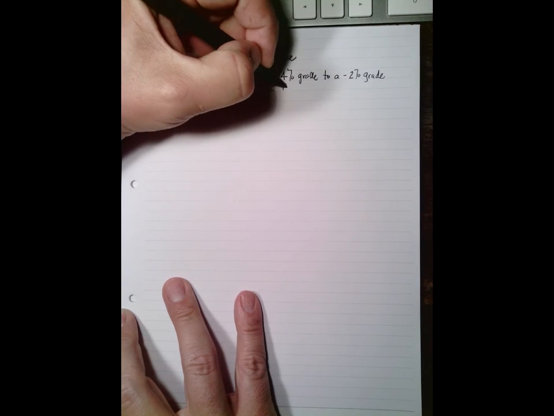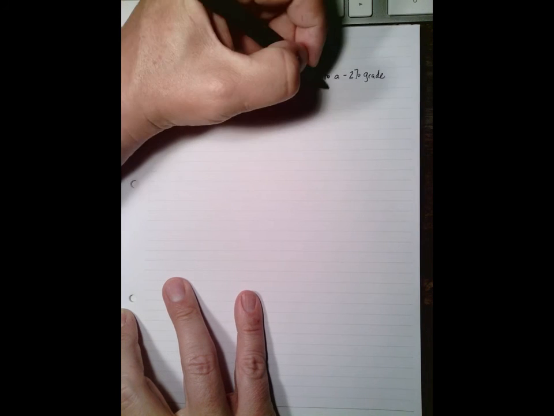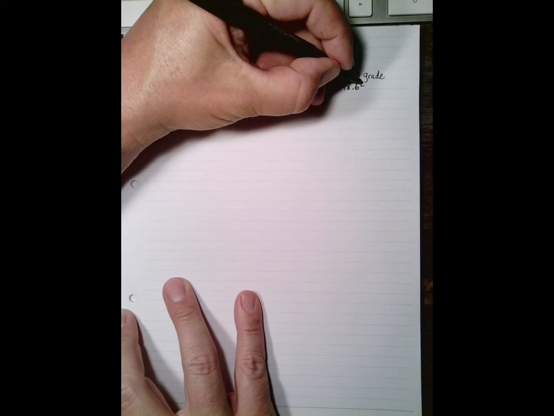The elevation at that point is 648.64 feet.